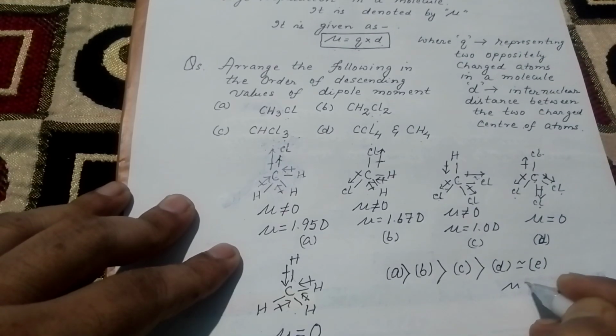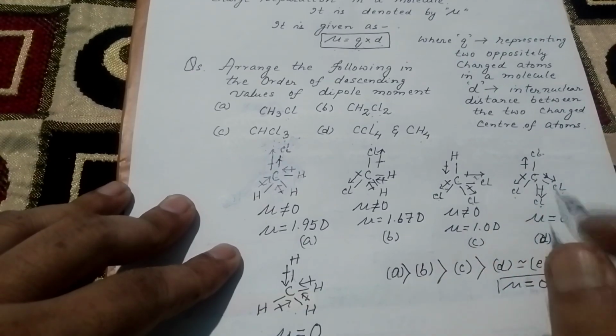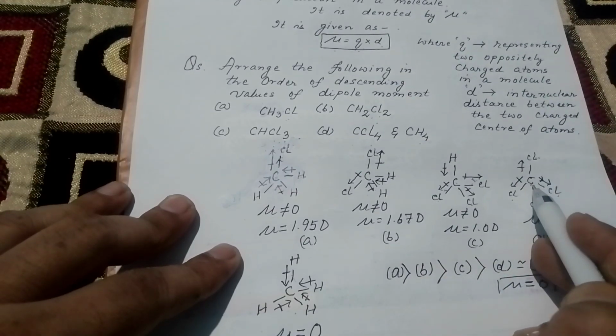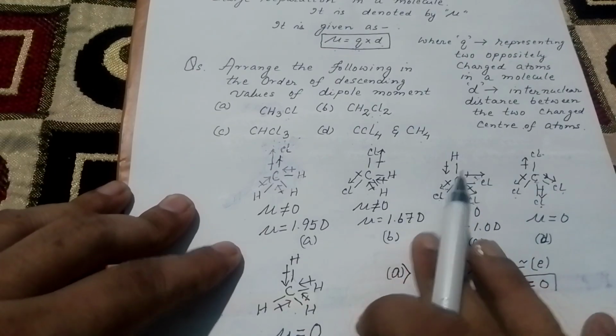Their dipole moment cannot be any value, but it should be 0. Please note this one because they are having the same environment. Same substituents are bonded to the carbon, and their vector quantity cancels out.